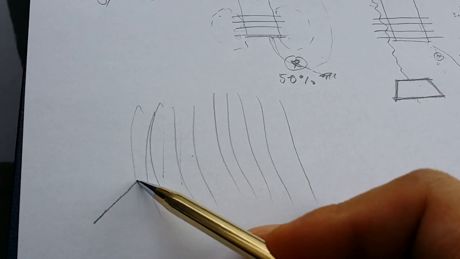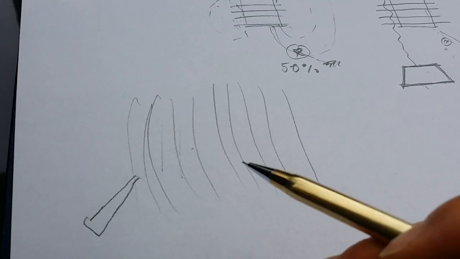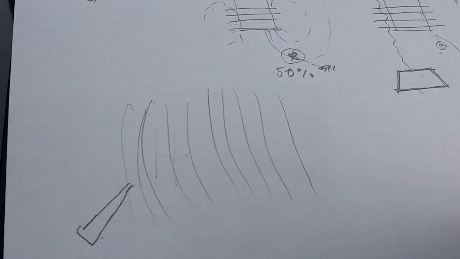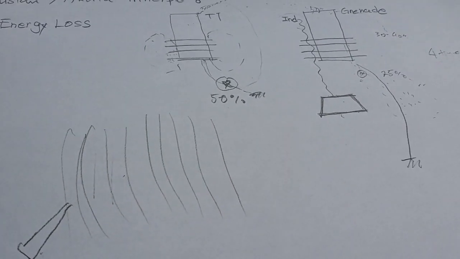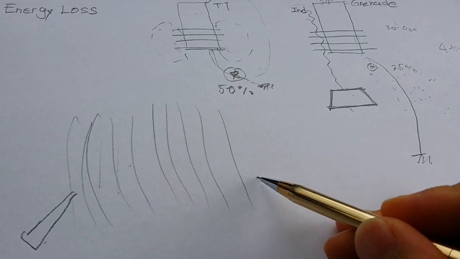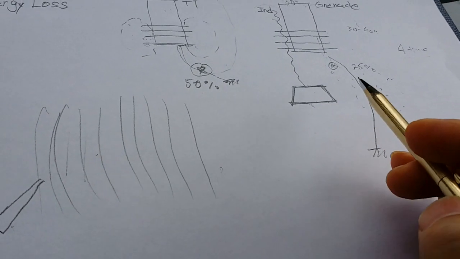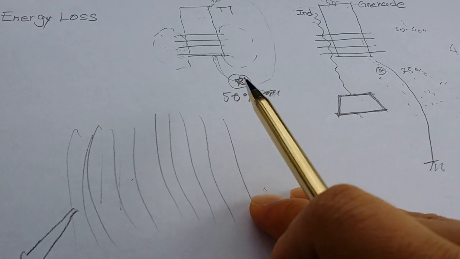If I put the oscilloscope probe, I can read this radiation. In the strongest radiation, I put the bulb here, and then I can draw some energy, which makes a 25% efficiency.